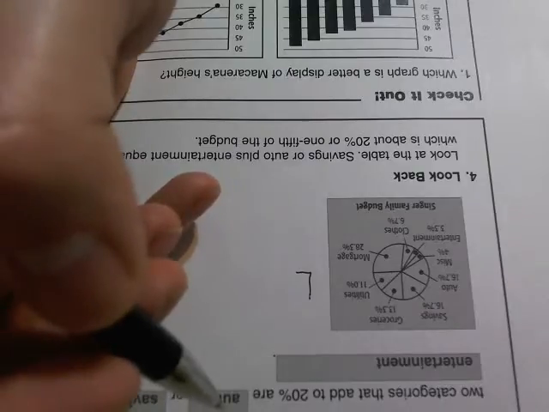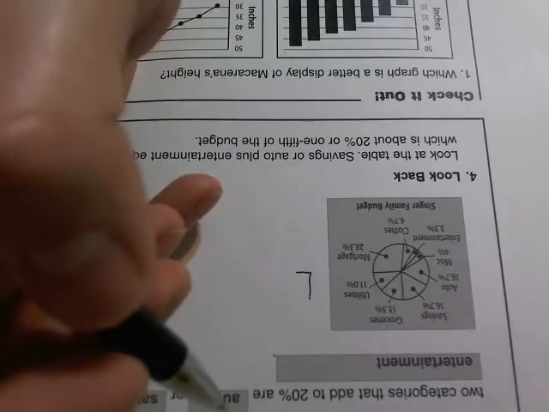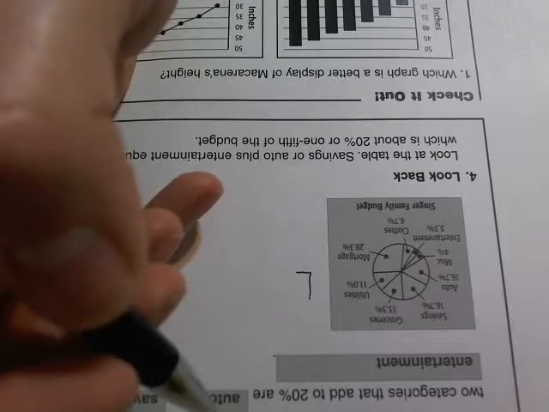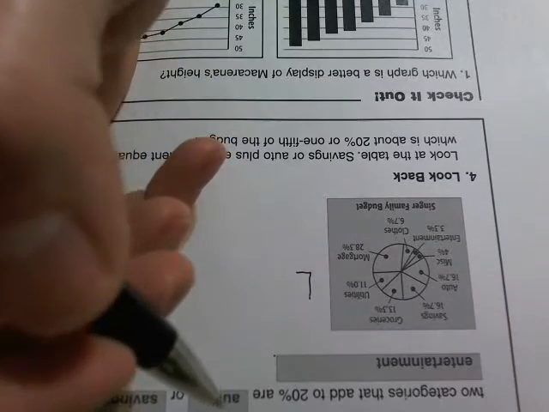Utility sector is 39.6 degrees. It's going to be a little less than that 45 degree cut. Indeed, it does look to be a little less than that 45 degree cut, so that's good here.